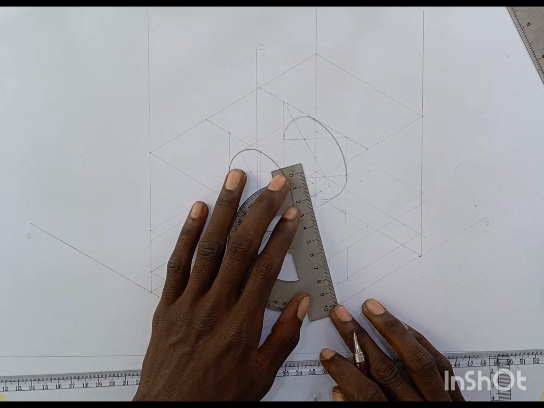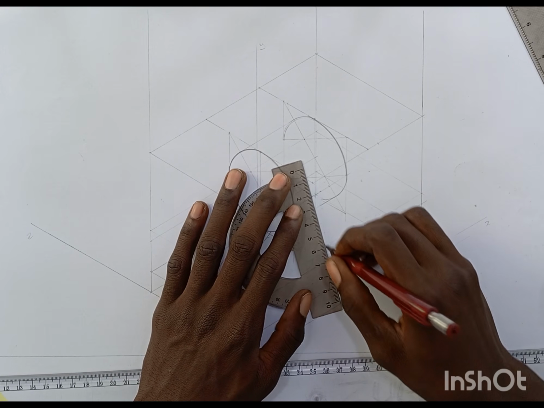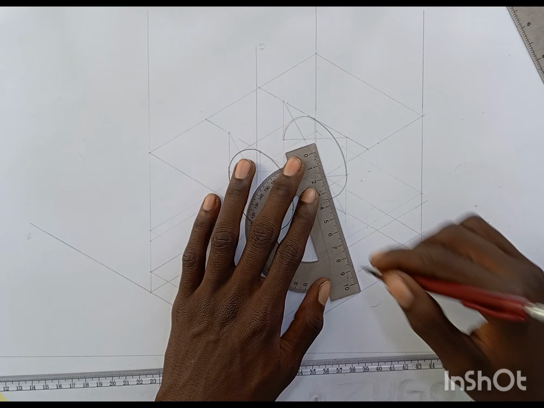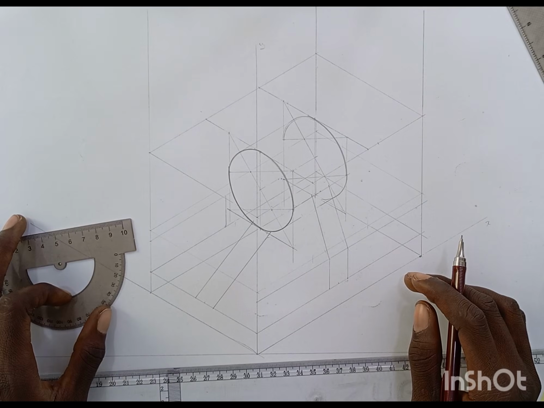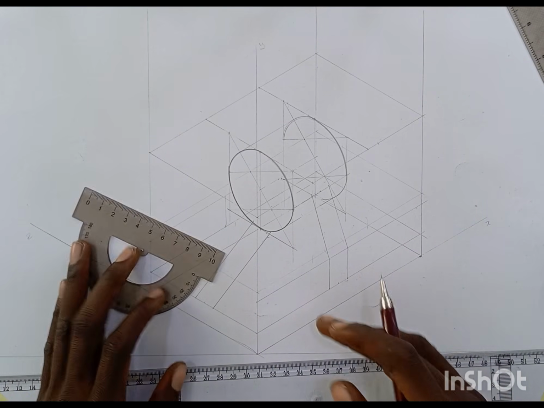Then we'll connect these two points like this. Connect this to this, and then we'll connect these to these points. Okay. This is the slanted line that we see from the front view.